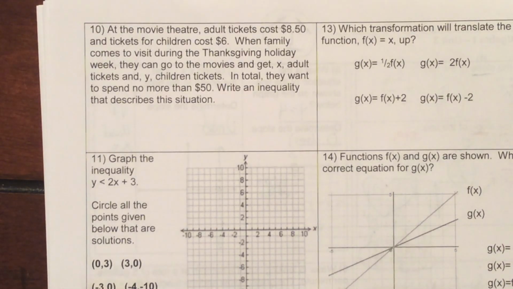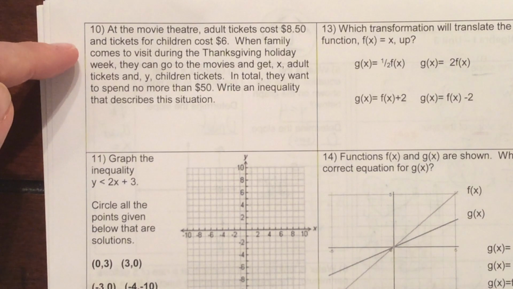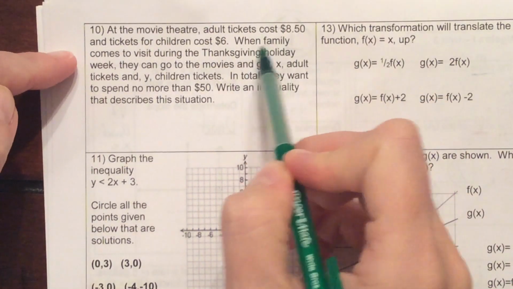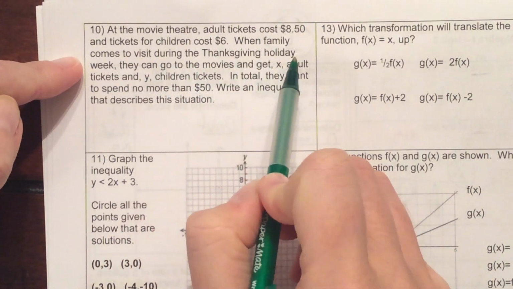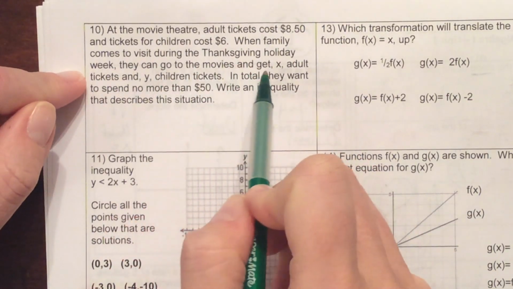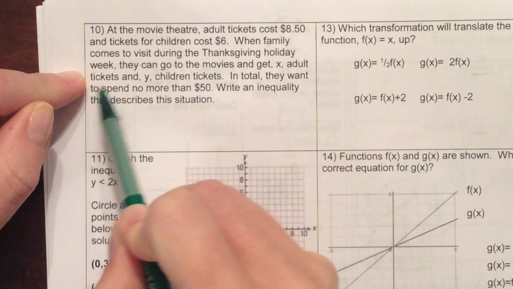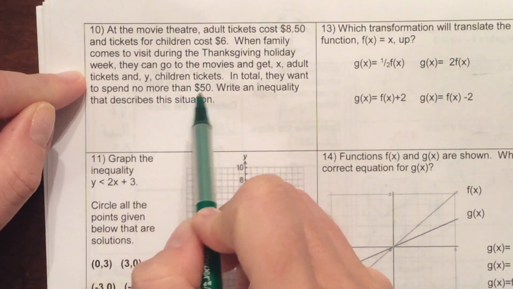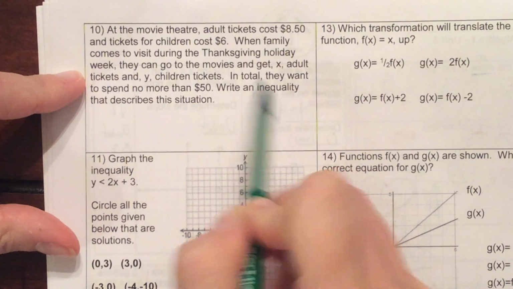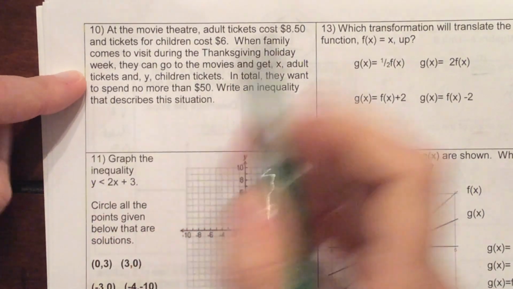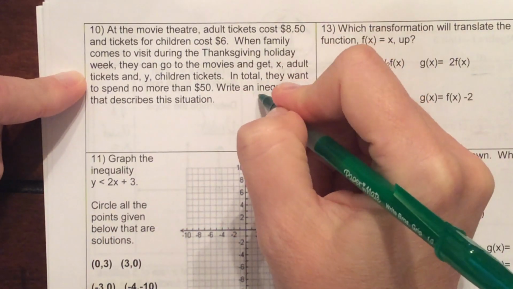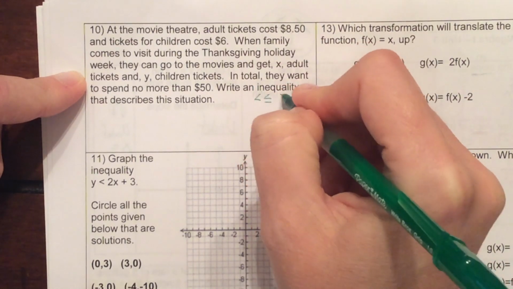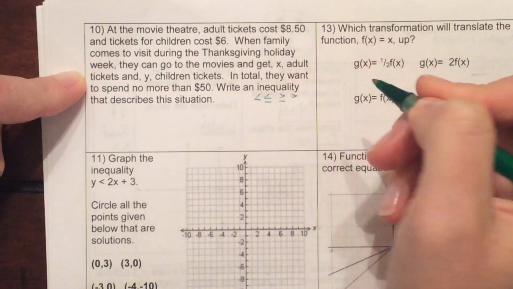Question number 10. At the movie theater, adult tickets cost $8.50 and tickets for children cost $6. When family comes to visit during Thanksgiving holiday week, they can go to the movies and get X adult tickets and Y children tickets. In total, they want to spend no more than $50. Write an inequality that describes the situation. An inequality just means that it has to be one of these symbols, not just an equal sign.